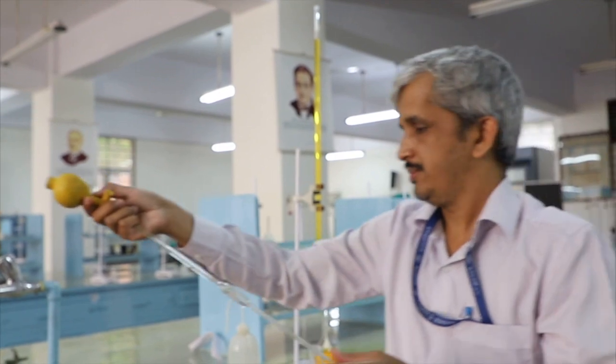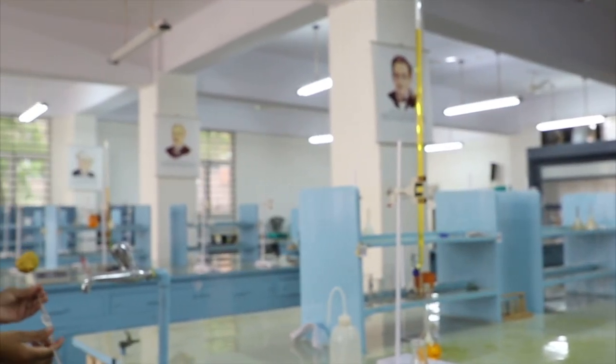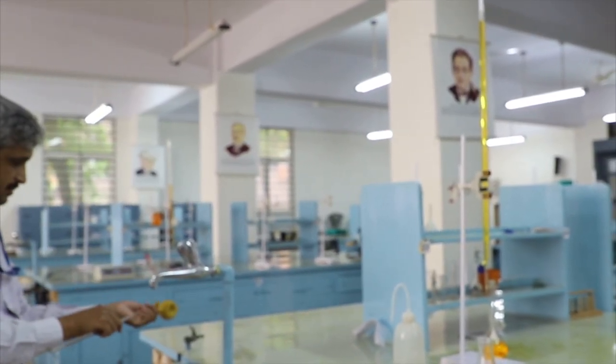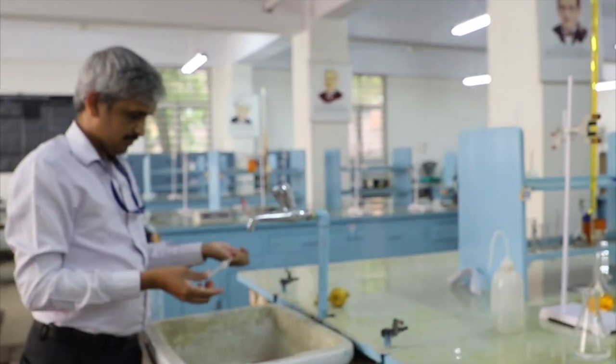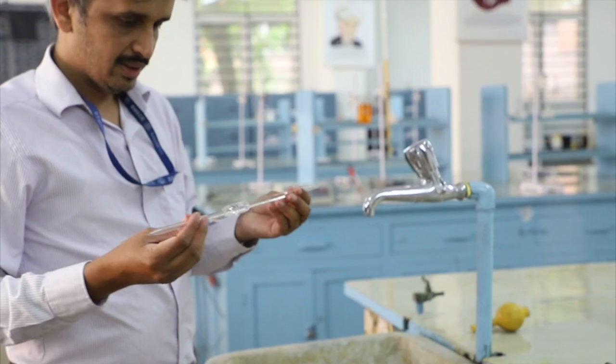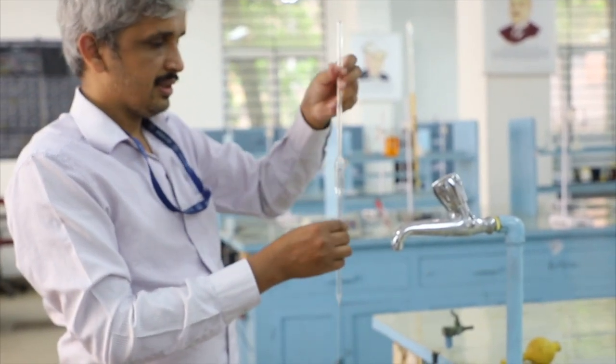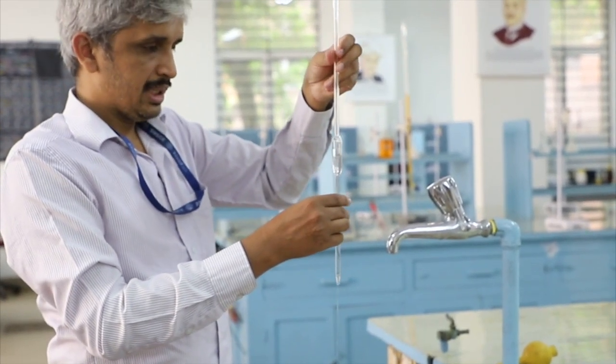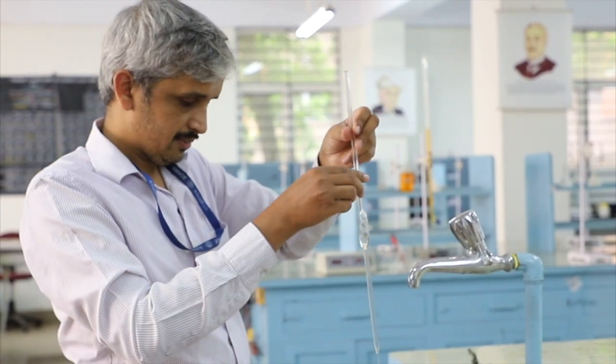Then remove this. So all the region inside the pipette is completely rinsed with the distilled water.